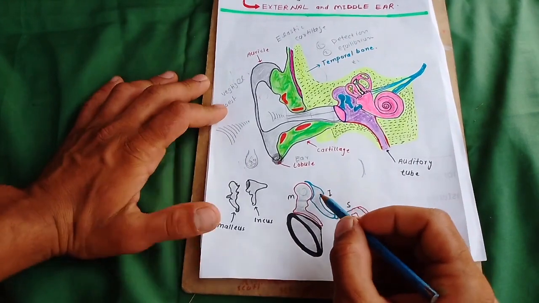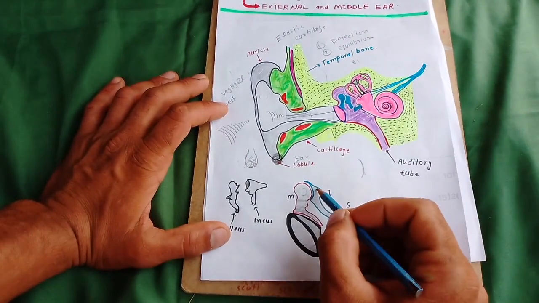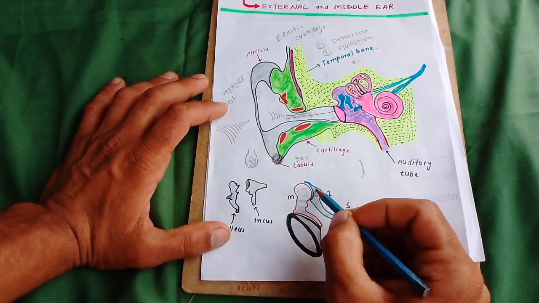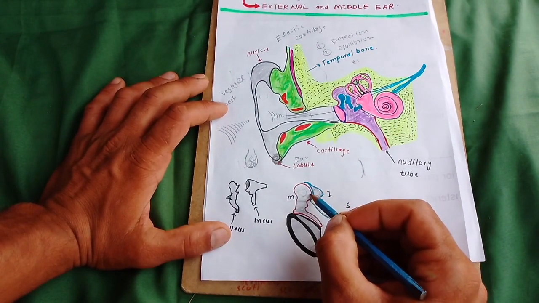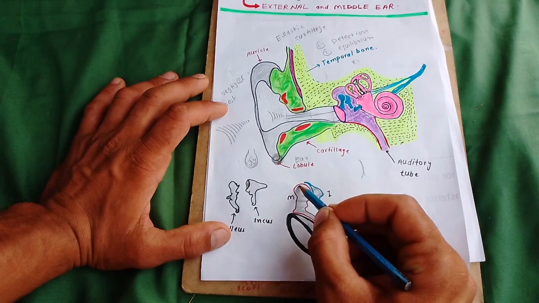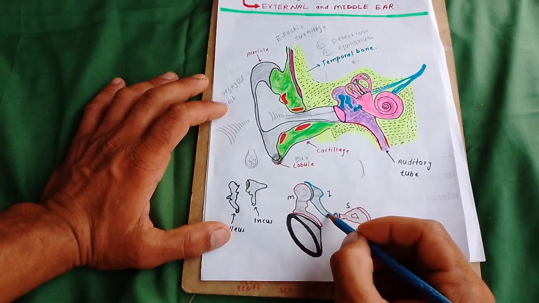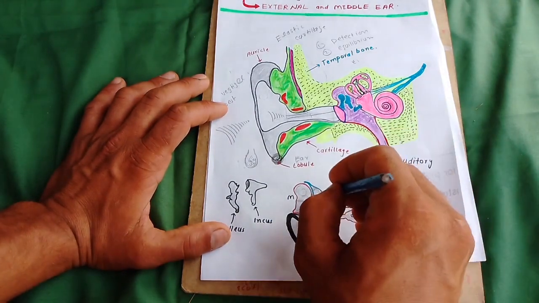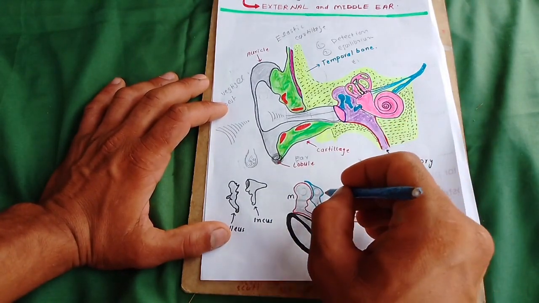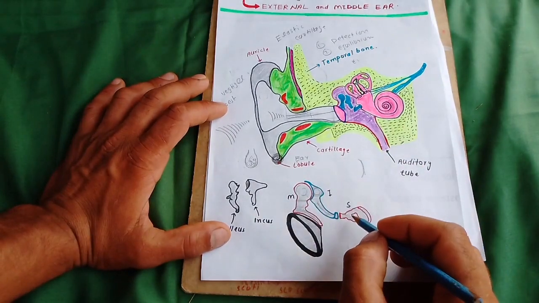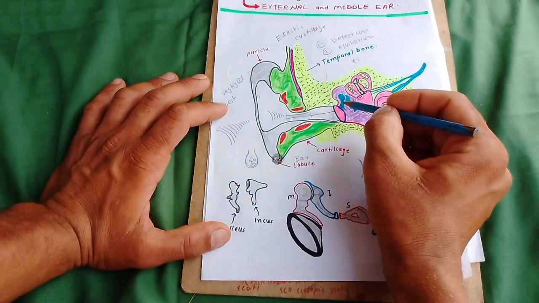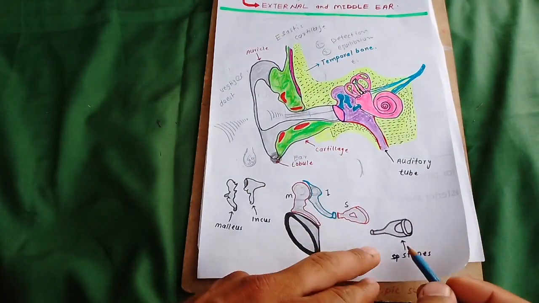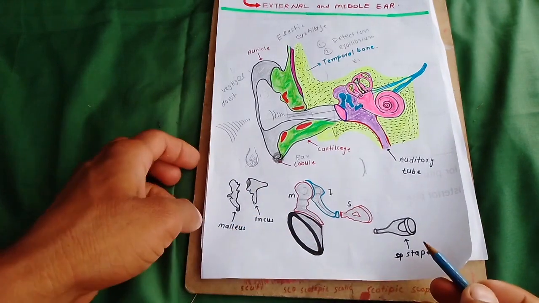Okay, incus. The incus has three parts. This is the head of the incus. The head of the incus is attached to the head of the malleus. This is one long process, and there is another process which is present posteriorly. This process goes internally. This is the malleus, incus, stapes. This is the stapes. What is the stapes? This is more clearly the stapes.